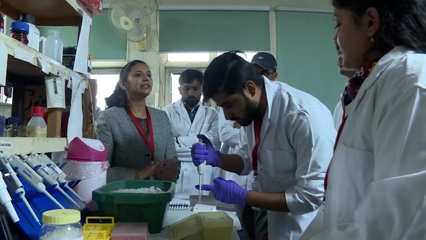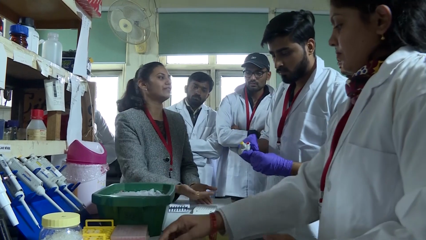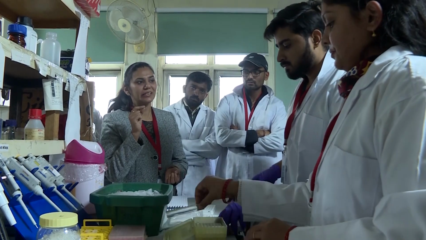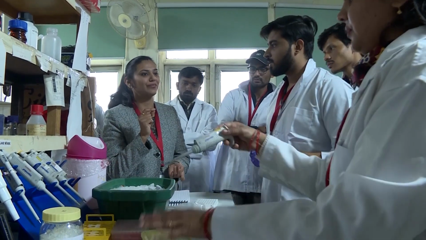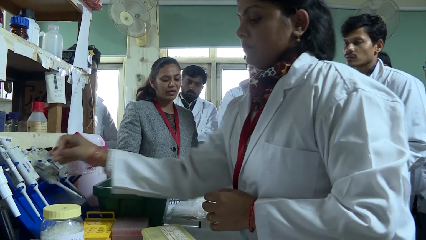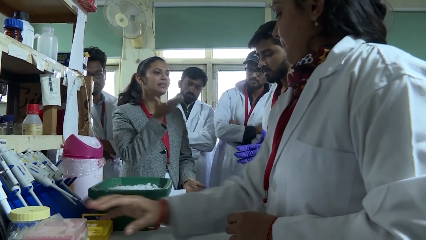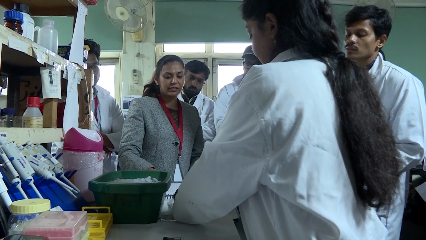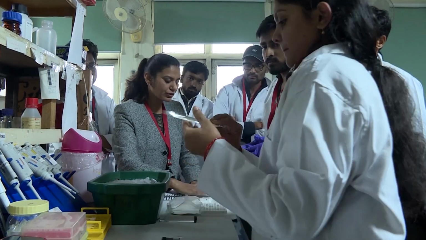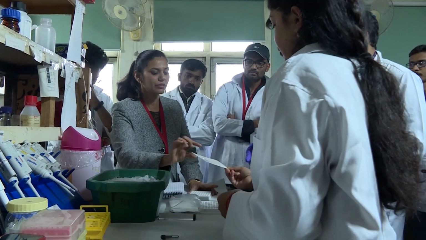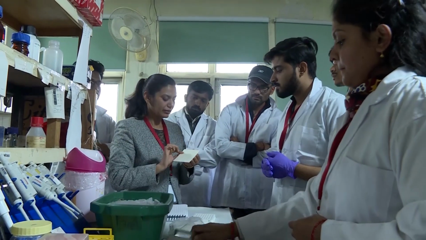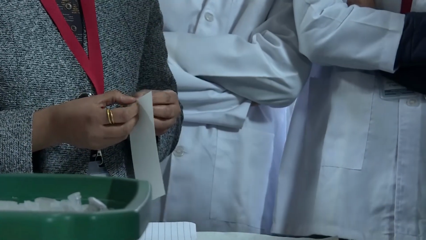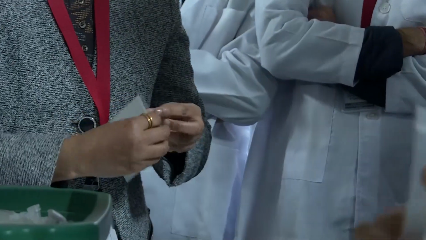Now your reaction is ready. Now the next step is we have to cover it. Otherwise, it may evaporate, because the initial denaturation temperature is 94, 95. Up to that much high temperature, there is possibility that it may evaporate and it may destroy your machine. So it's better. It is a transparent sheet, and we always prefer to cover the complete plate. Okay, so this is the transparent sheet. So we have to cover it like this.